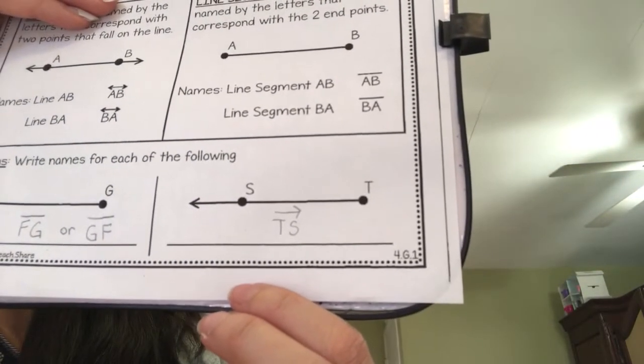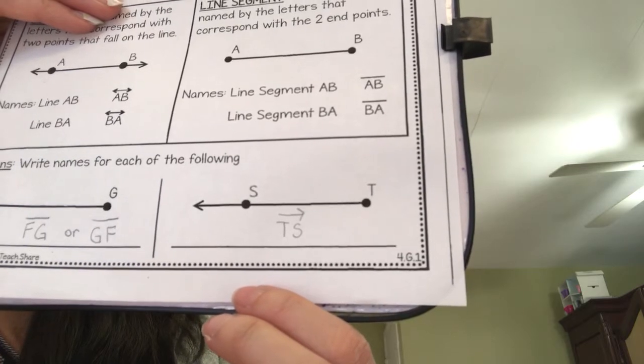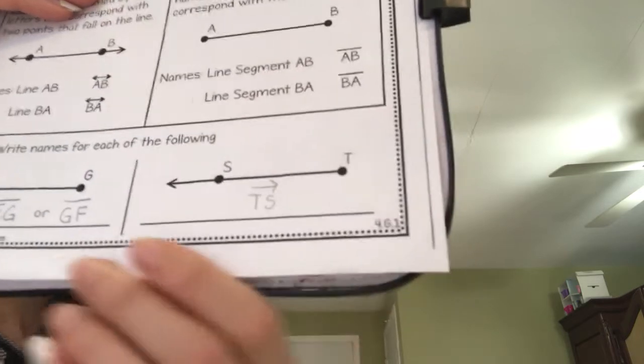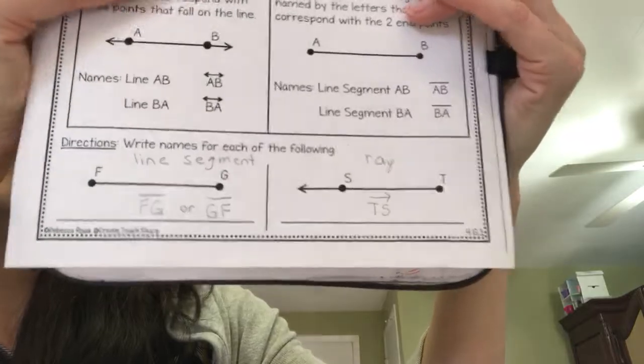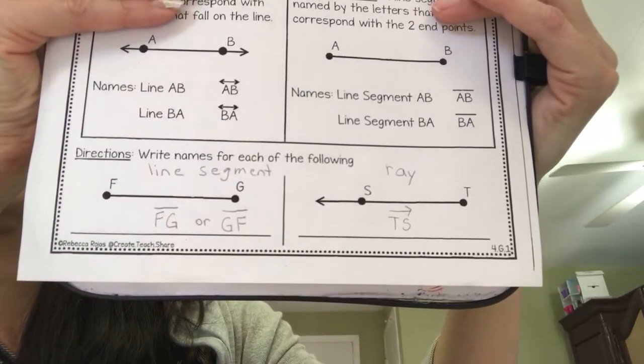And that would be ray TS. And you could even write ray on top, what it is, a ray, and this is a line segment. So see how I just wrote above what they were?